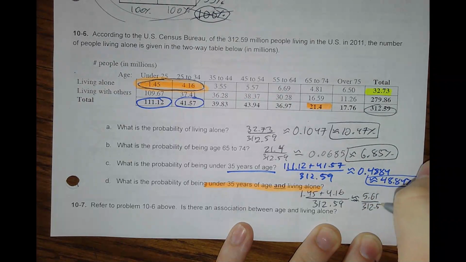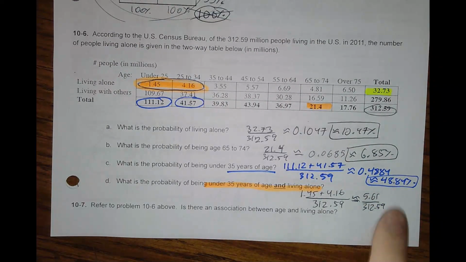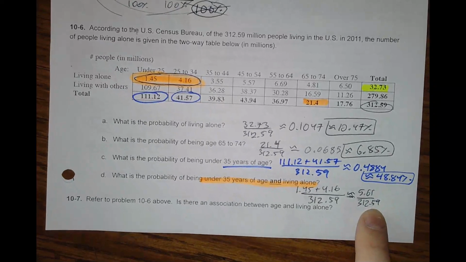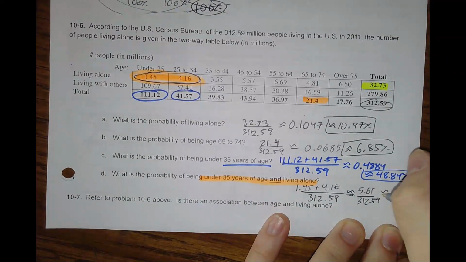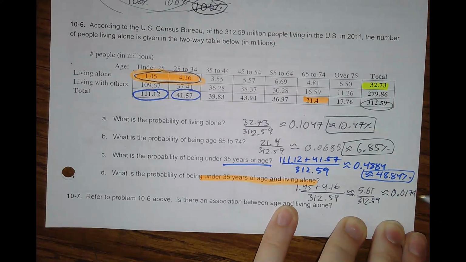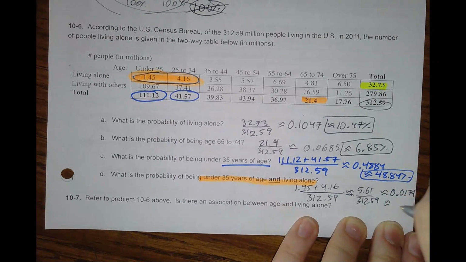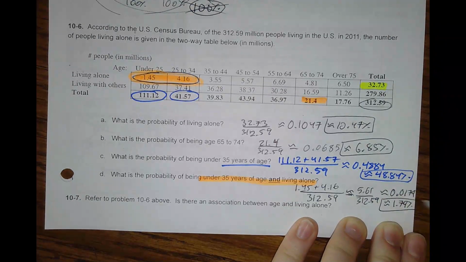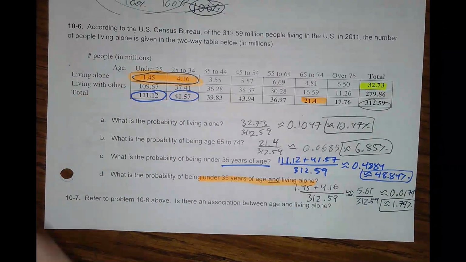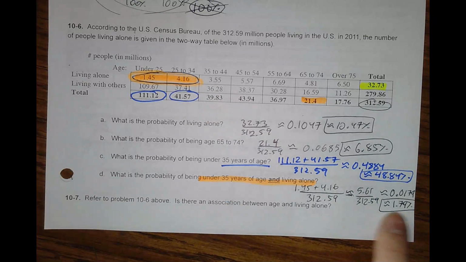And let's divide those two numbers. 5.61 divided by 312.59 is approximately 0.01794. So that's going to give us an answer of 1.79% of people who are under 35 and live alone. This means that those who are under 35 typically don't live alone because there's only 1.79% of the population.